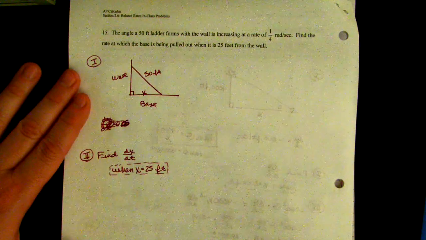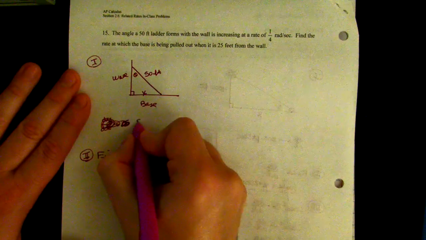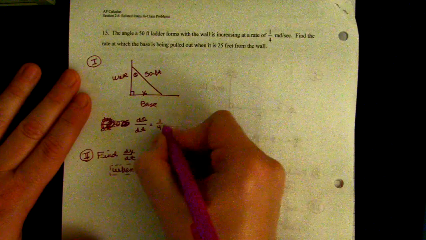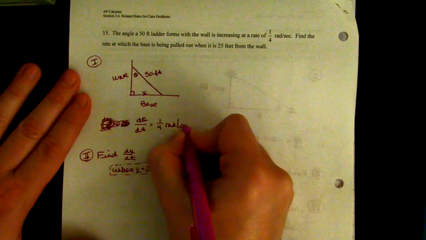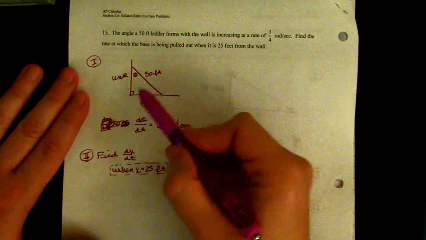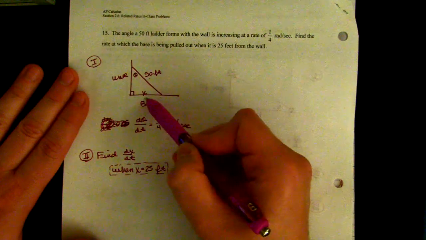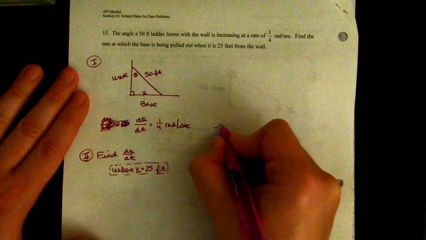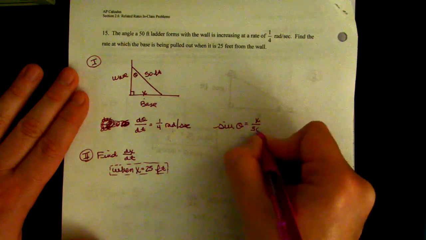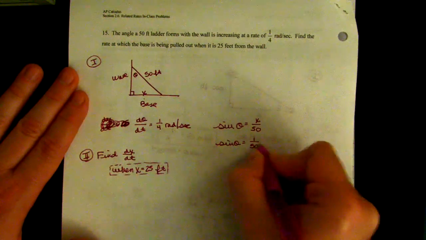The angle between the ladder and the wall, I think that's going to be this angle over there. I know d theta dt is 1/4 radians per second. Find the rate. Okay, so I need to relate this angle with this side with this side. I've got an opposite, I've got a hypotenuse, that's a sine. Sine of theta equals x over 50. Or I can even say sine theta equals 1/50th times x.